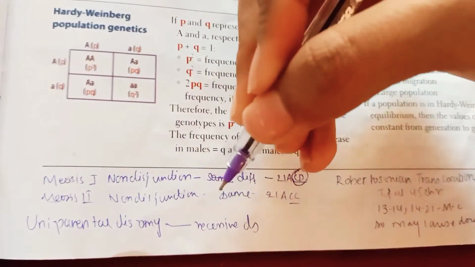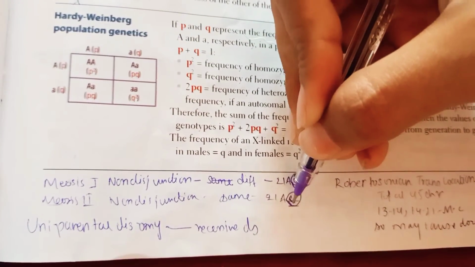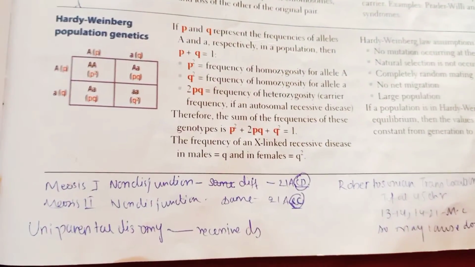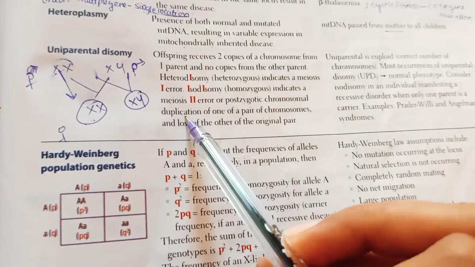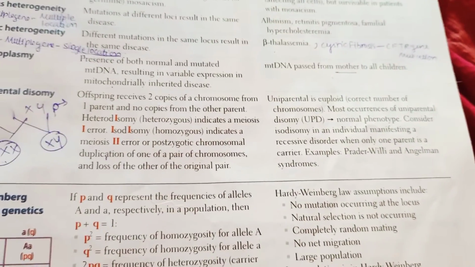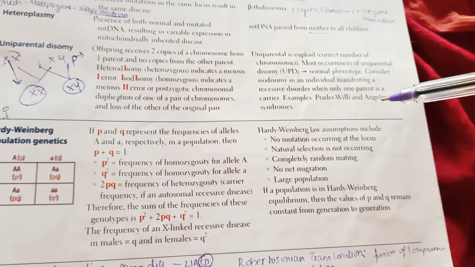Whereas in meiosis 2 nondisjunction, two of the same type of genes come into the child. That is isodisomy. It is a meiosis 2 error. Examples of these diseases are Prader-Willi and Angelman syndrome.